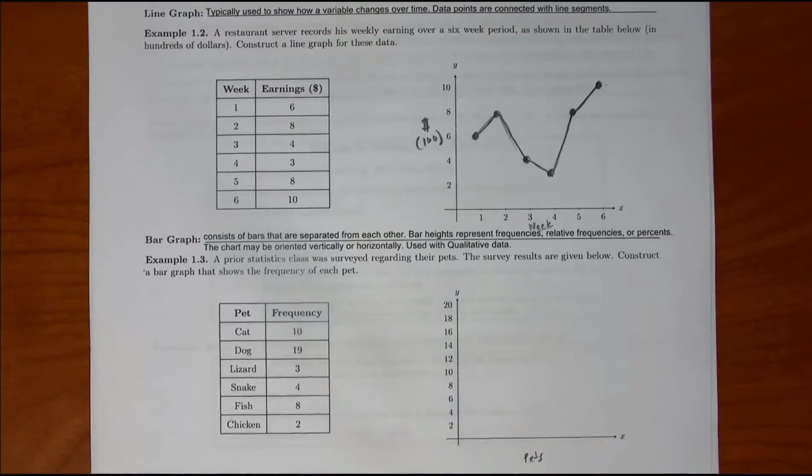There is no inherent order here because there is no order to qualitative data. In qualitative data, you don't order cats and dogs; lizards don't come before dogs or vice versa. So there is no order. I'll probably do it in the order it's listed in the table, but there is no required order.